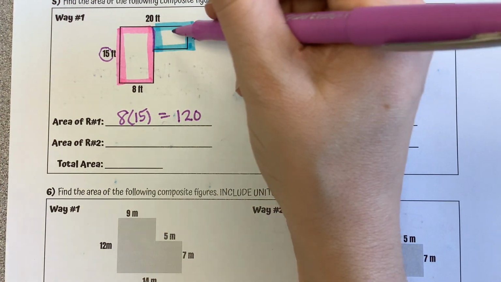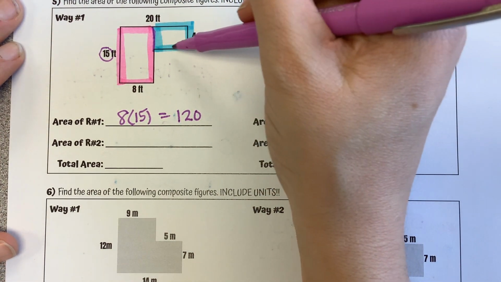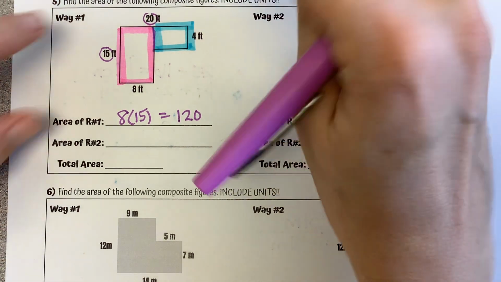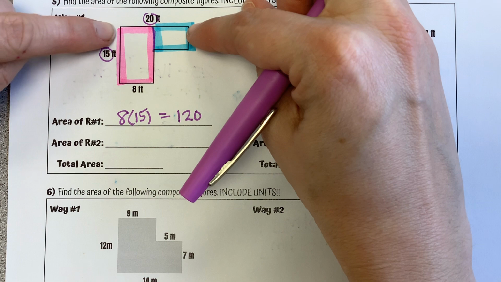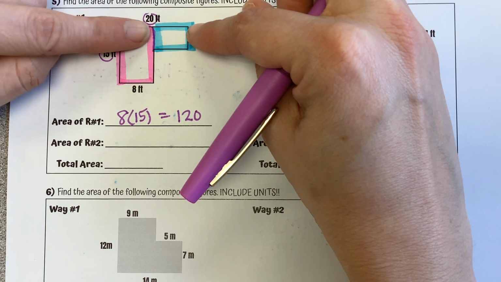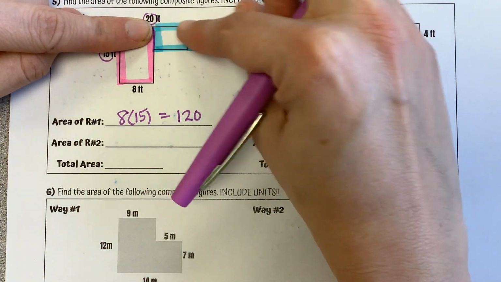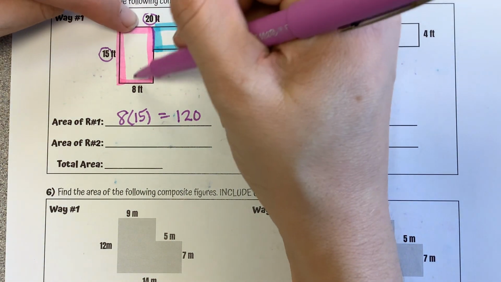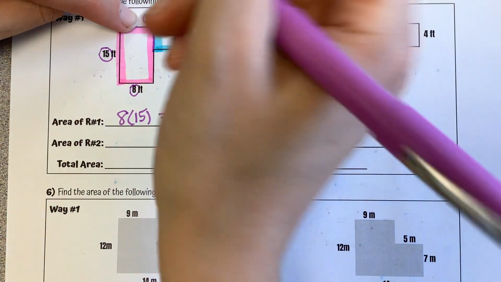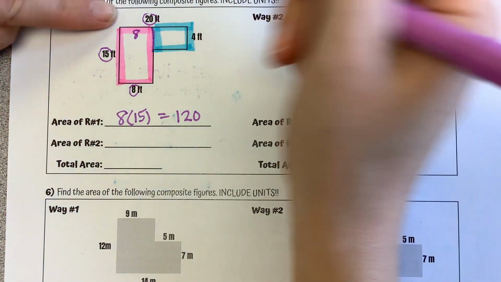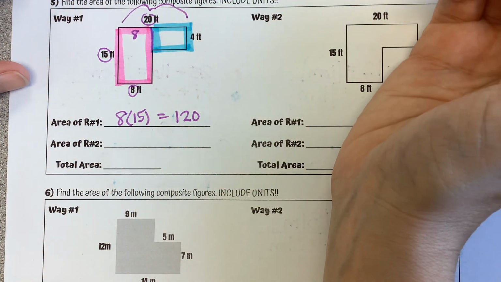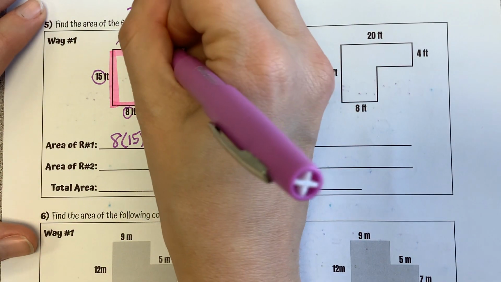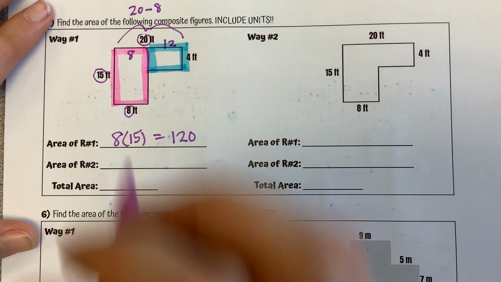Now I'm gonna look at the blue. I don't see a measure on the bottom for our base. If I look on the opposite side, a lot of people think 20, but 20 is talking about the entire distance, including this pink portion for the other rectangle. We want just this portion. So we gotta go back and think, okay, if this pink portion doesn't say anything, on the bottom it says 8, which means this top is 8. So if the entire length is 20, 20 minus 8 leaves us with 12 for this portion right here.